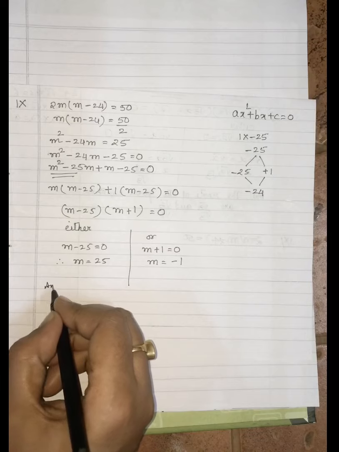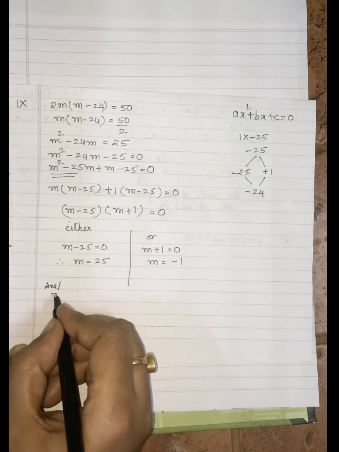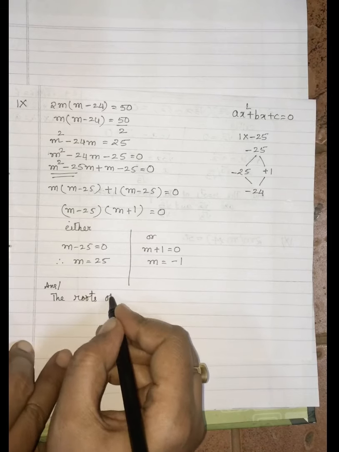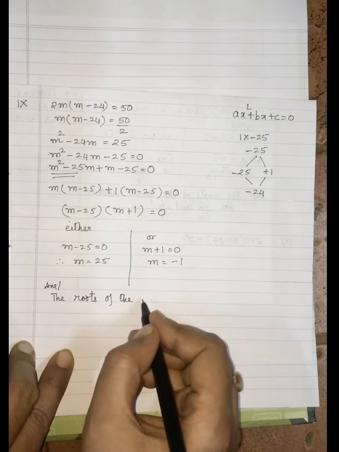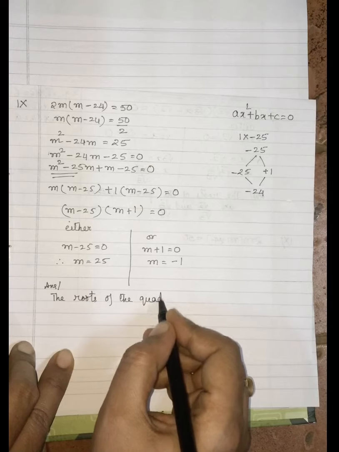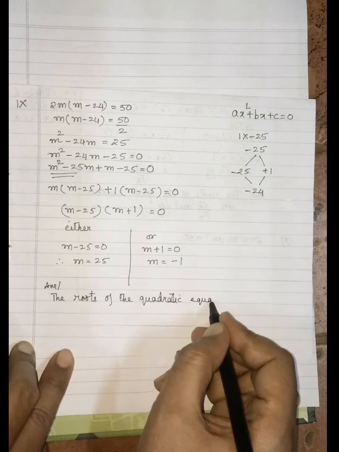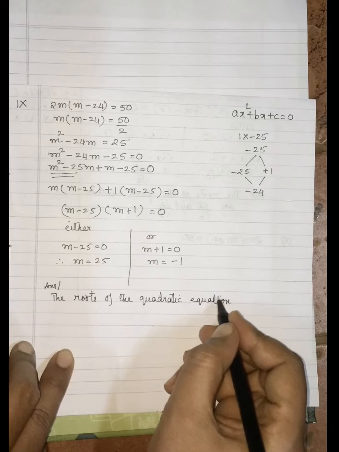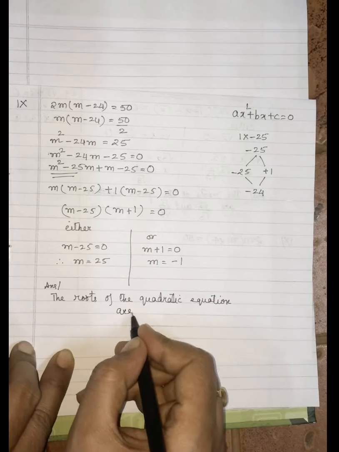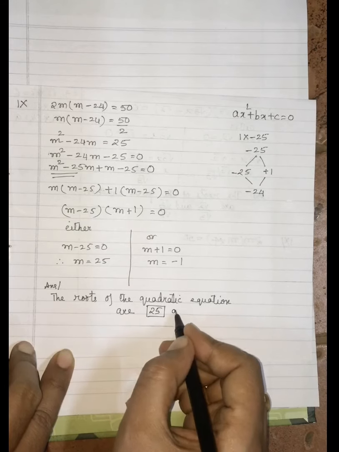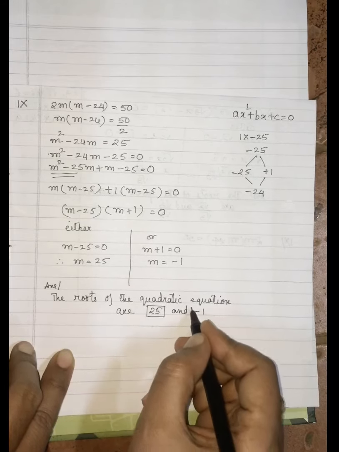So your answer will be the roots of the quadratic equation are 25 and minus 1.